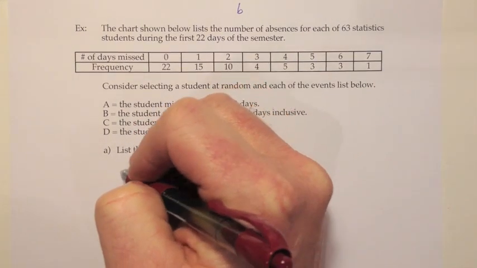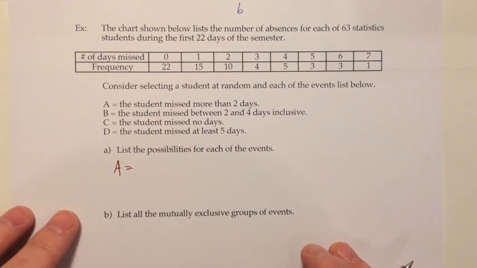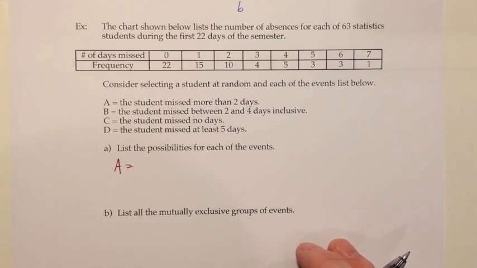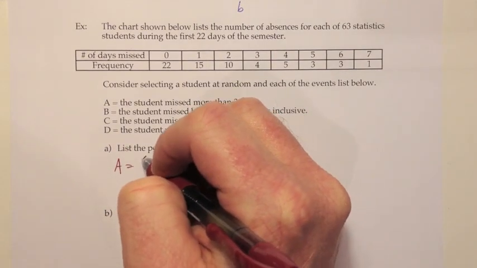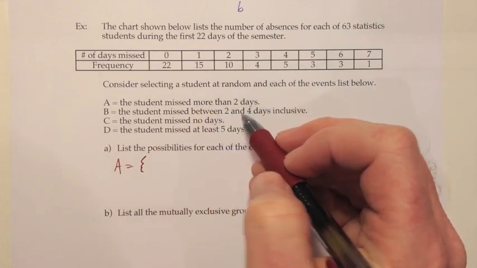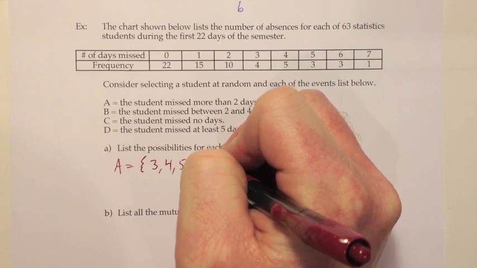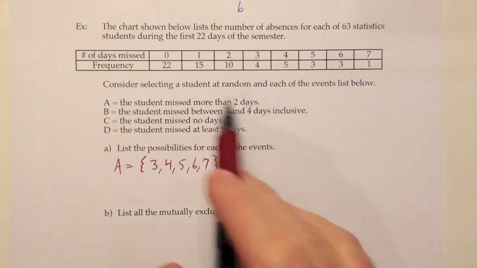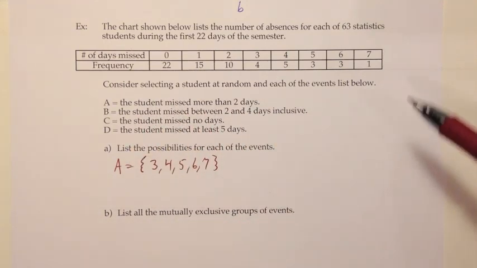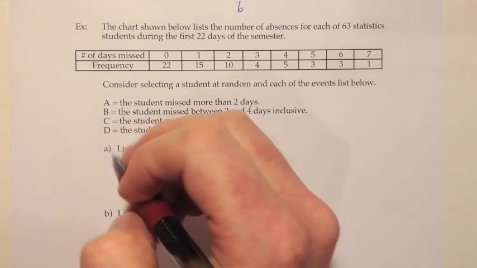And whether there's a question that asks you to do that or not, when events are numerical in nature, I think it is a good idea to list out the possibilities if there's not too many of them. So for event A, the student missed more than 2 days. So that would not include the 2, it would have to be more than 2, but that would be 3 or 4 or 5 or 6 or 7. And you could say actually that would go on to 8, 9, 10, 11, and so on, but in terms of what's possible in this chart, because we are randomly selecting one of these students, there isn't anyone who missed 8 days or more. So event A would just be 3, 4, 5, 6, and 7.